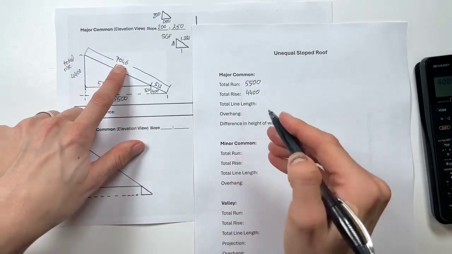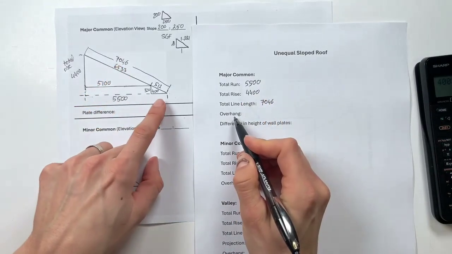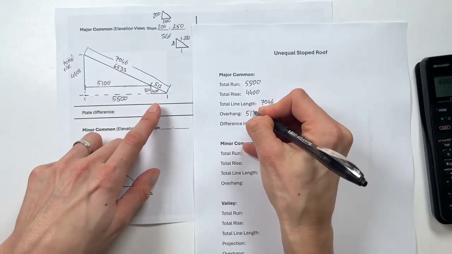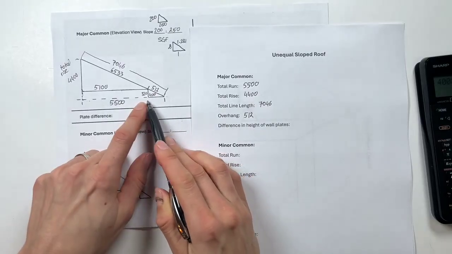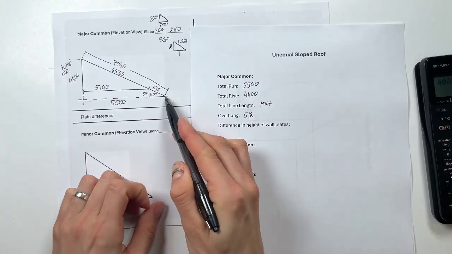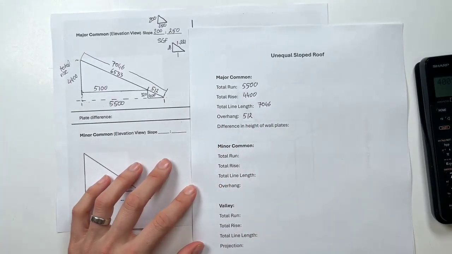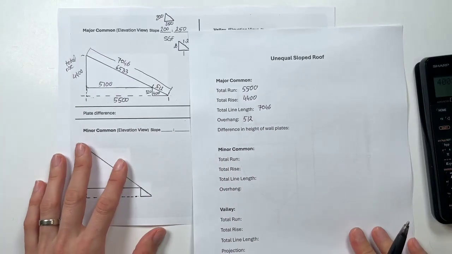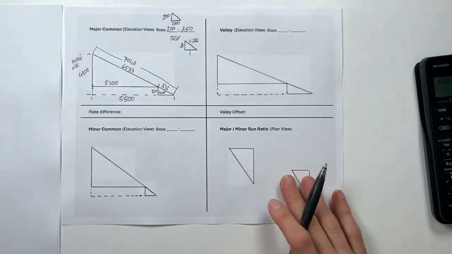Total line length, so that is all of it, 7,046. The overhang, 512. Most terminology is that projection is on the flat, on the horizontal, and that overhang is on the slope. Difference in height of wall plates, we don't know that one yet, so I'll leave that out for now. And we could move on to the minor common.